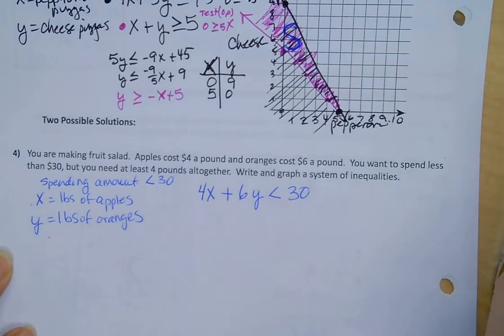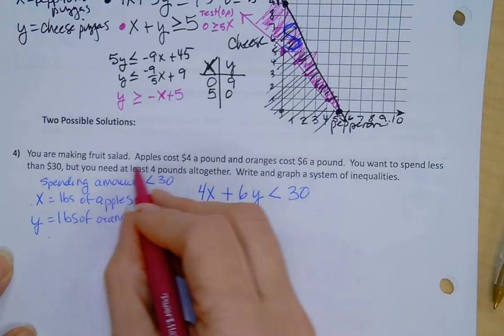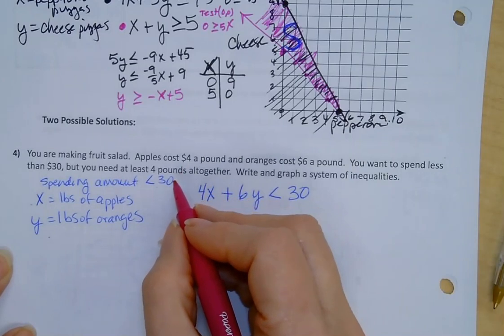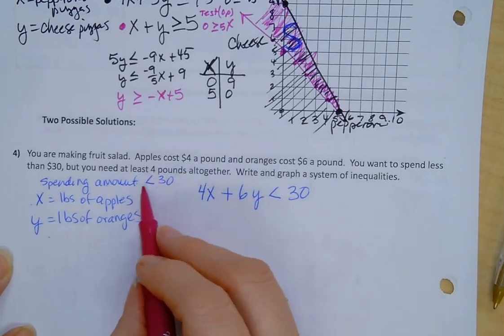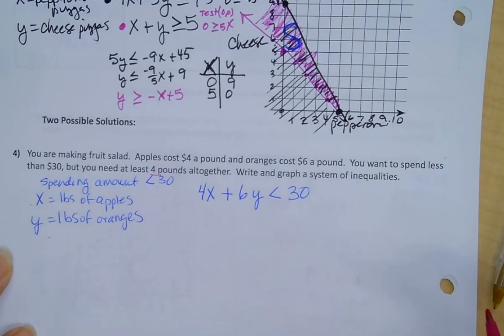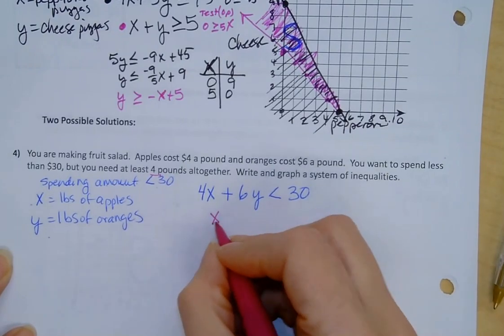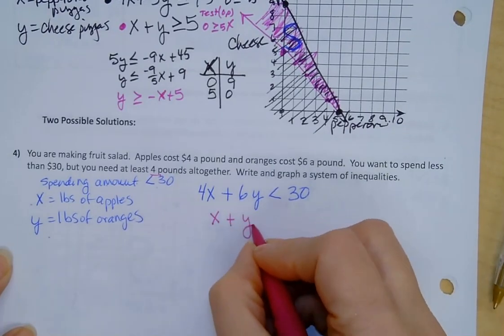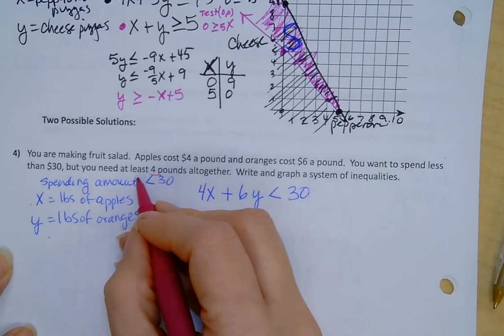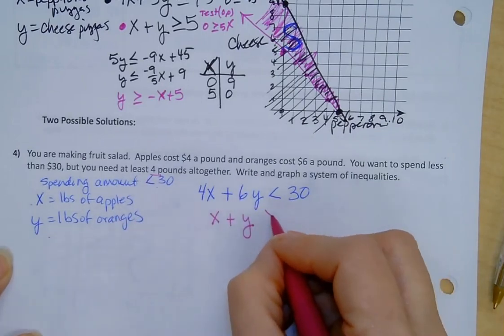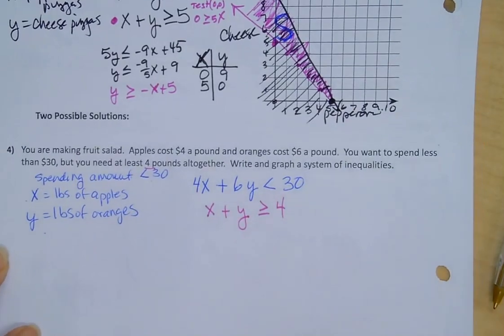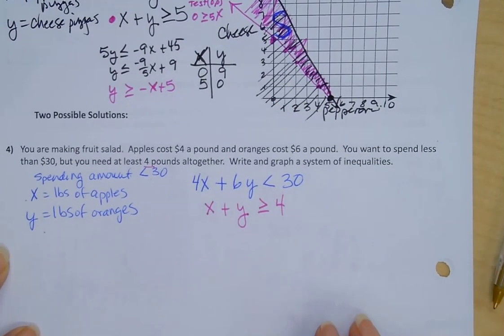So my other statement is going to be about the total number of pounds I need, right? I need a total of 4 pounds. However many pounds of apples plus however many pounds of oranges, at least 4 pounds. So it can equal 4 pounds or it can be more than 4 pounds. So those are my two statements.